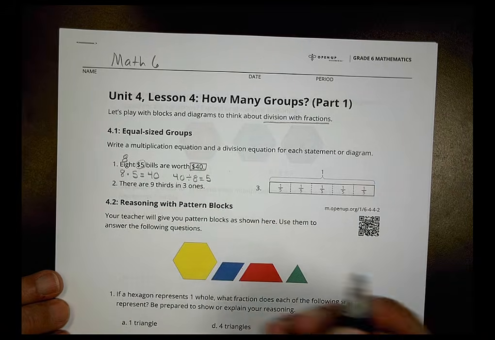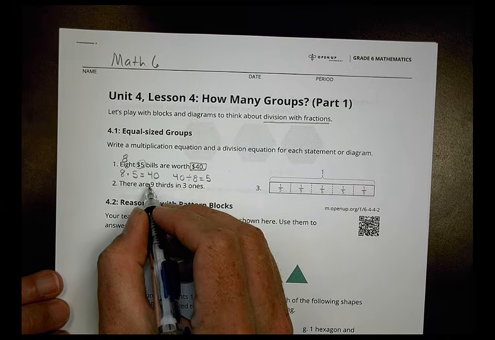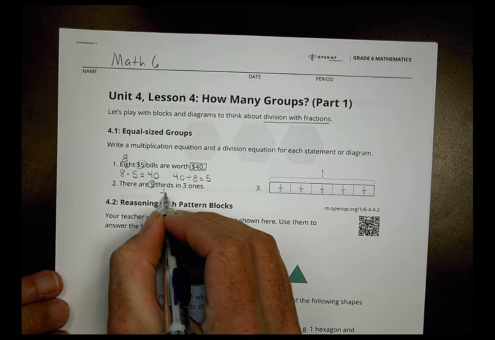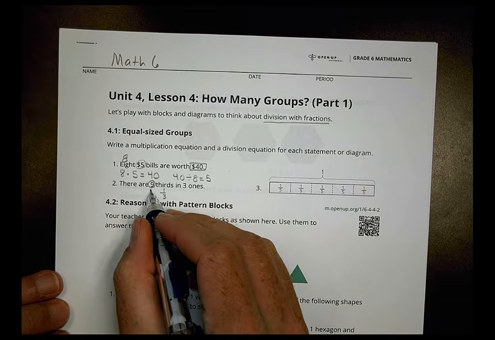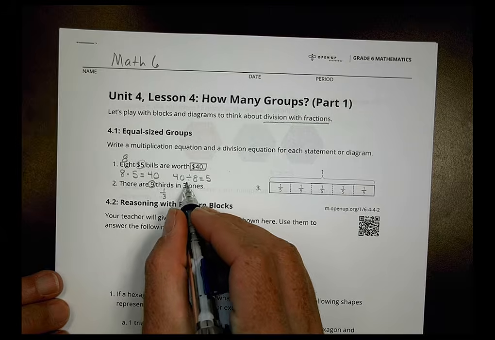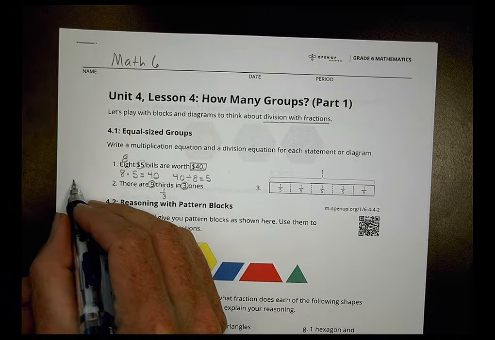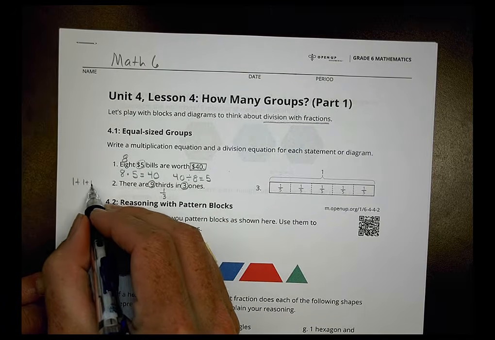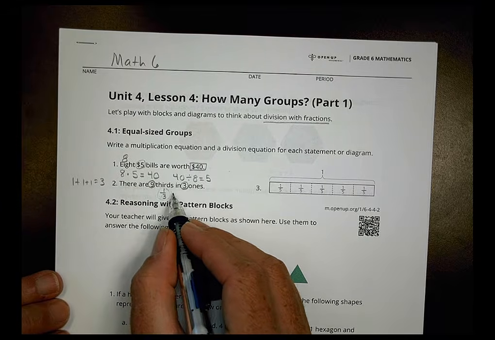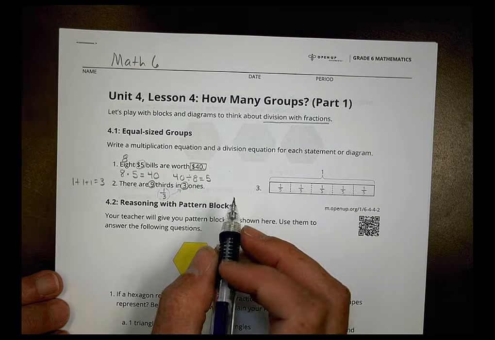So for number 2, there's different ways of saying this. First of all, we see that there are 9 thirds. Now a third is 1 over 3, but there are 9 of these inside of 3 ones. Well, the number 3 is the same as 3 ones. If I have a 1 plus a 1 plus a 1, that's a 3. So we're saying that there are 9 of these things inside one of those things.